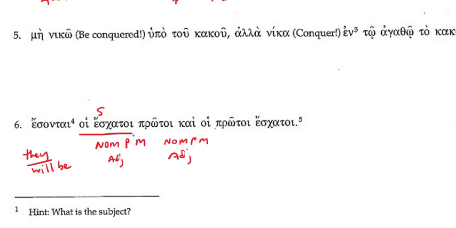Okay? The last ones. So these are two adjectives. If this is an adjective, is there a noun that this eschatoi adjective agrees with in case, gender, number? Is there a noun that it agrees with in case, gender, number? No. That makes this a good candidate for being what kind of adjective? A substantival one. That means it's behaving like a noun.